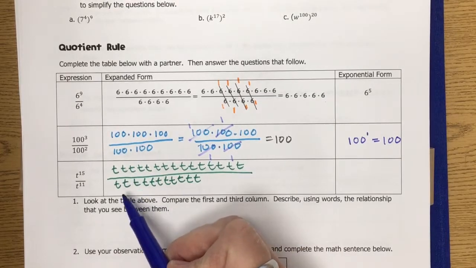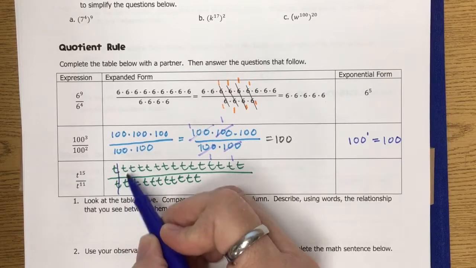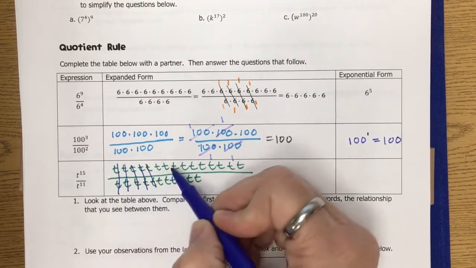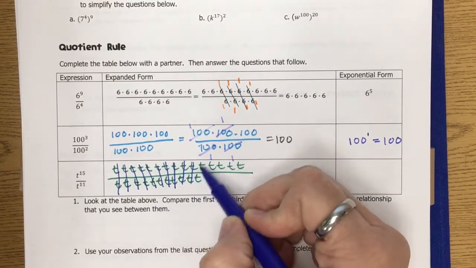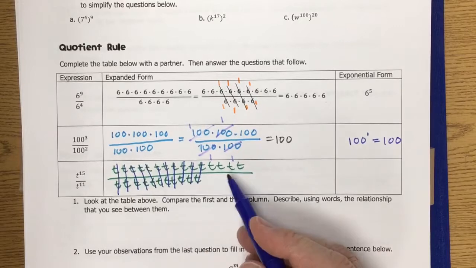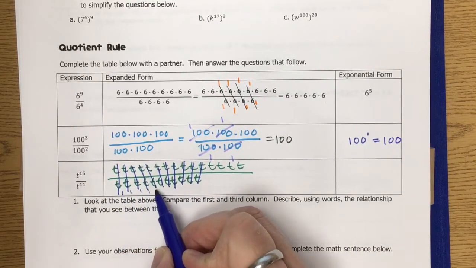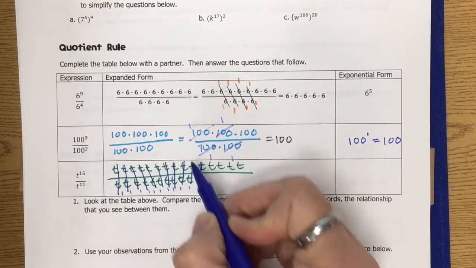So here I cancel again. I'm not rewriting this time. Cancel, cancel. I don't have to keep saying the word cancel. Now when I mean cancel, that means t divided by itself. Each one of these times is a 1. Now, do I necessarily have to write this 1 every single time?